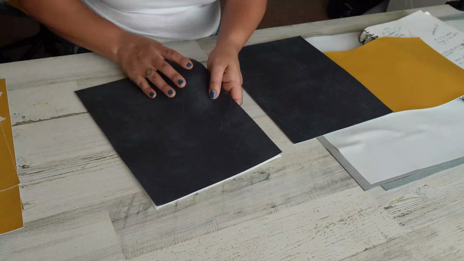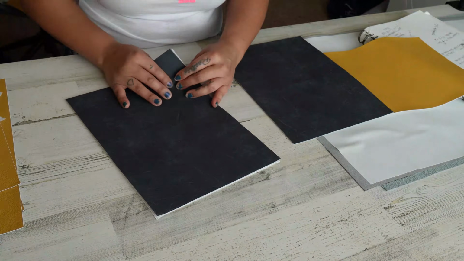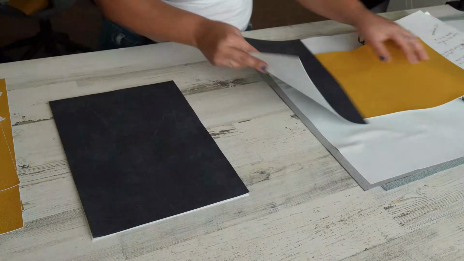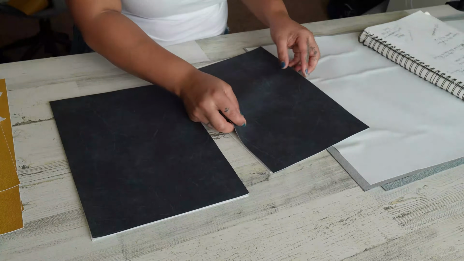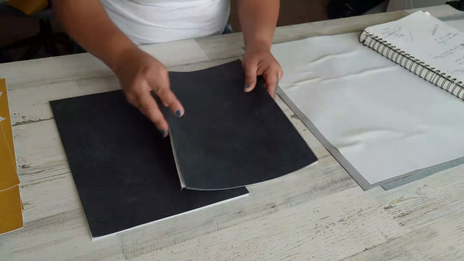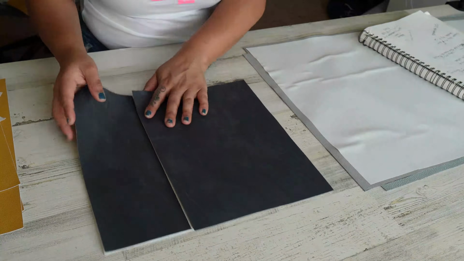And also because I will not be interfacing this pocket because I feel like these two vinyls are sturdy enough to where it won't be necessary. Anything I can do to skip interfacing, I'm doing it, okay? So those are our pockets for the front and the back.